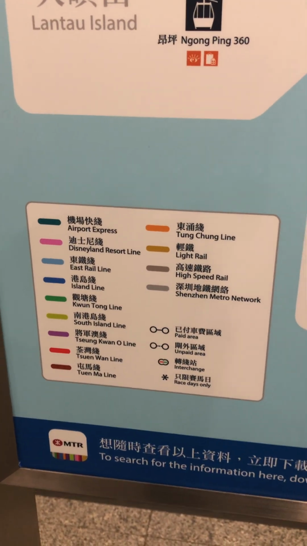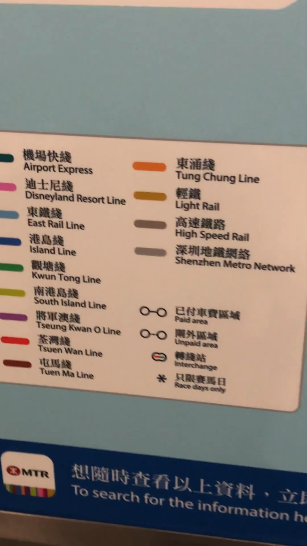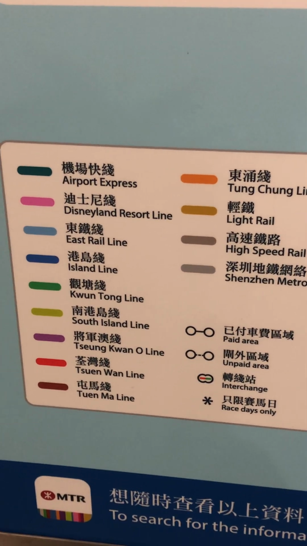This is on channel. I teach you how to use the MTR, the traffic system of Hong Kong.